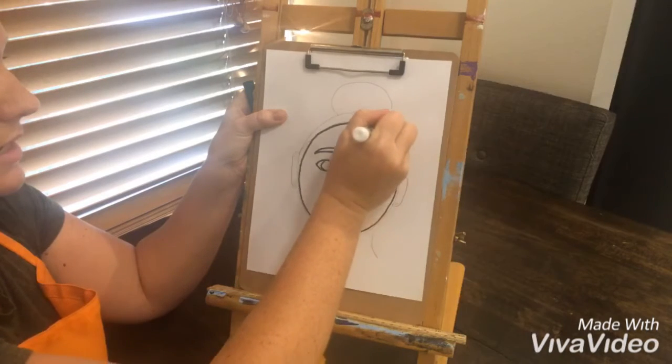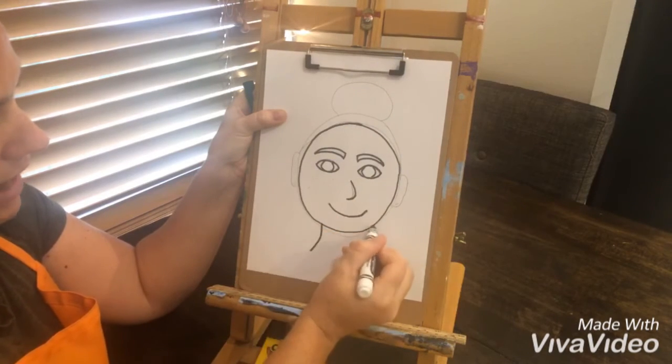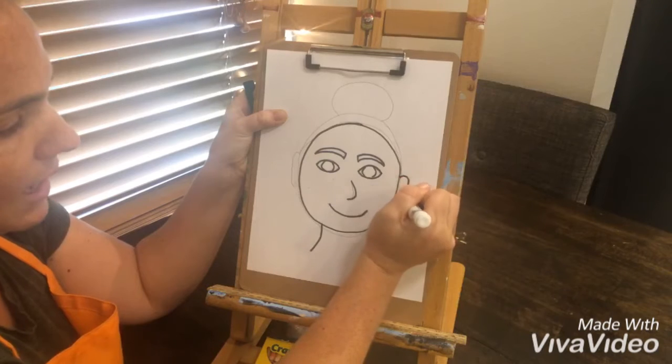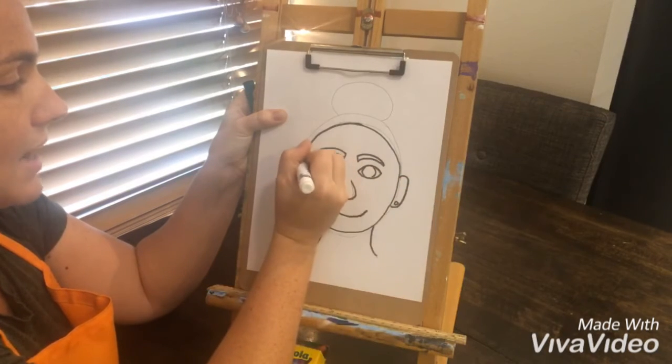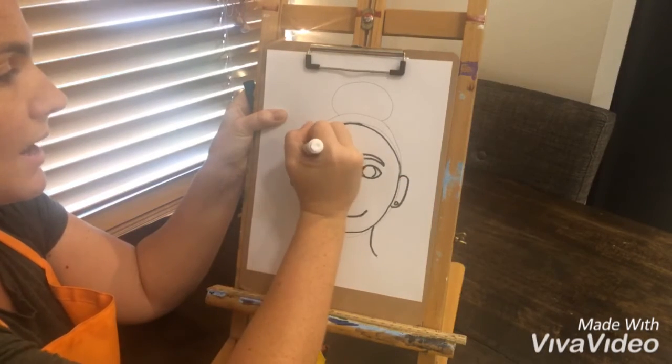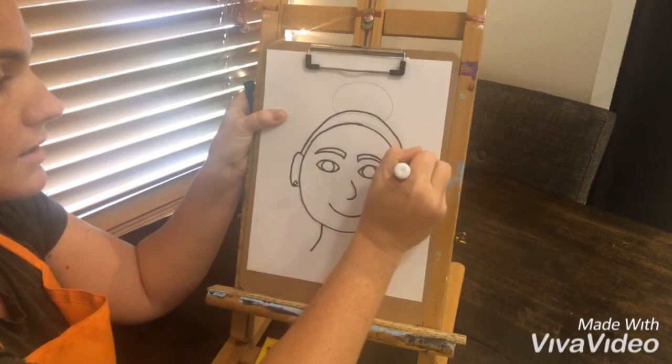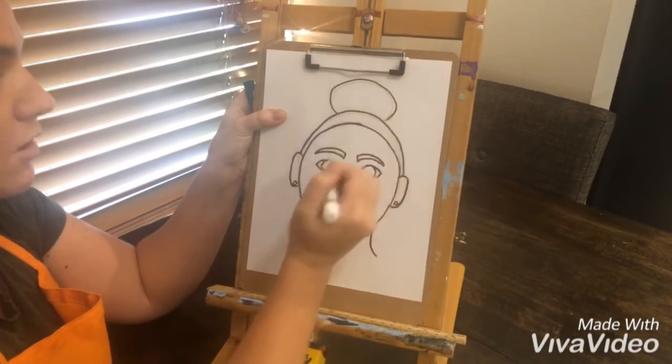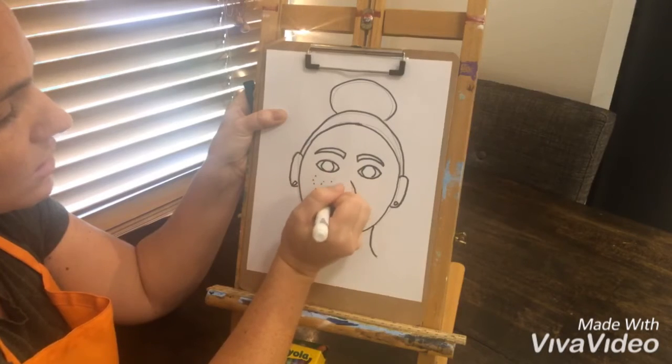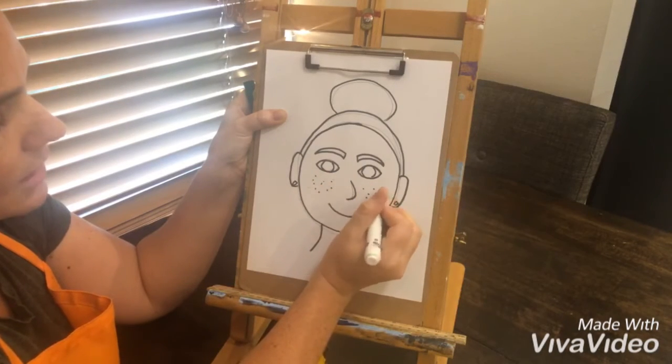And look at how Miss Tebow's not perfect. I fell off the line in a couple spots. That's okay. As long as I'm trying my best, that's all I need to do. My art will look wonderful as long as I try my best. Don't forget those details. Miss Tebow has freckles. What else do you need in yours?